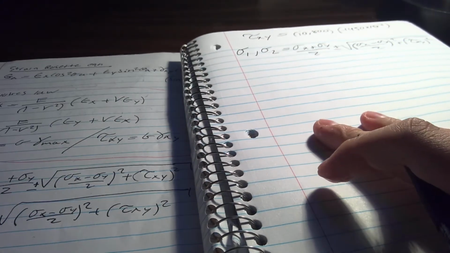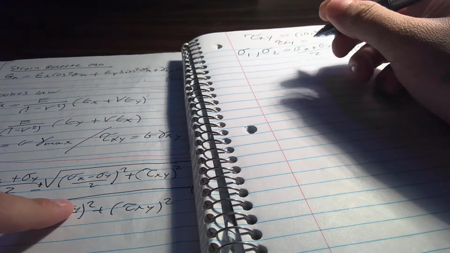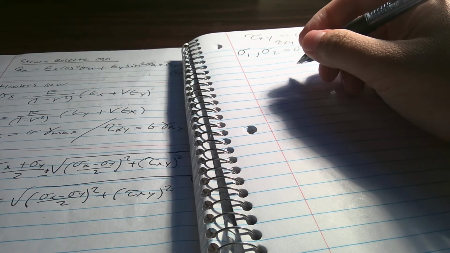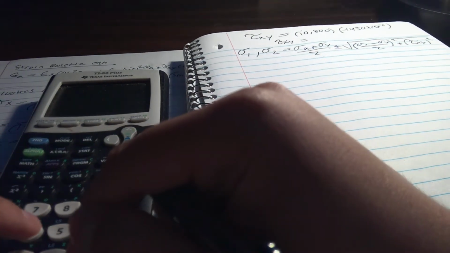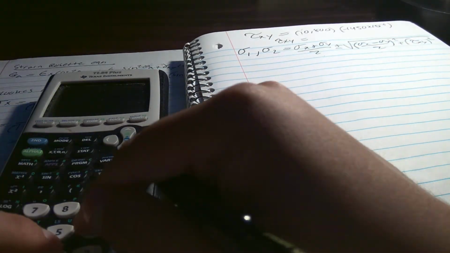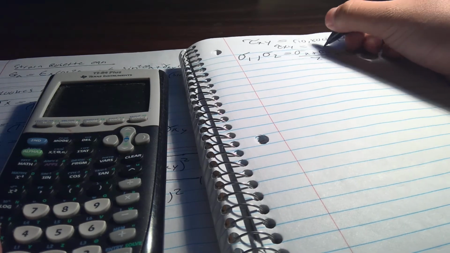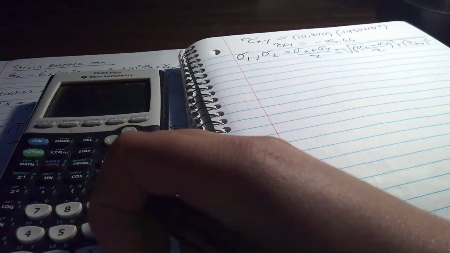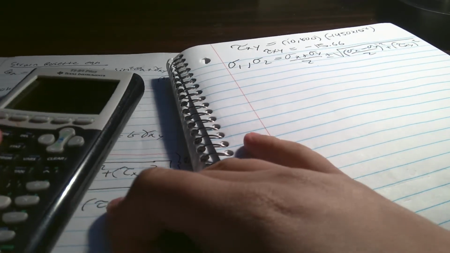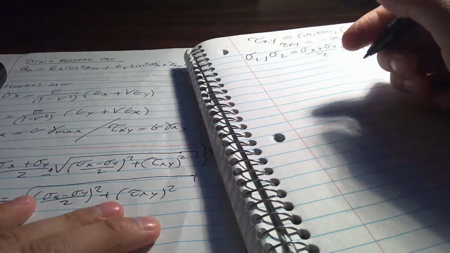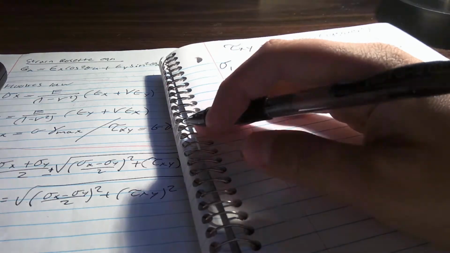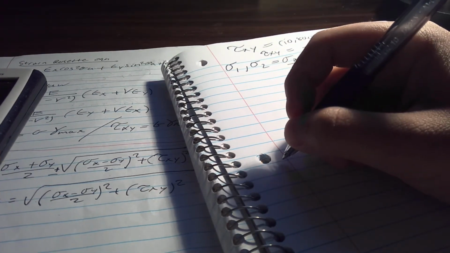Okay. Now we get tau xy is equal to, should be a simple equation, negative 15.66. Okay. Here we just plug in our values.